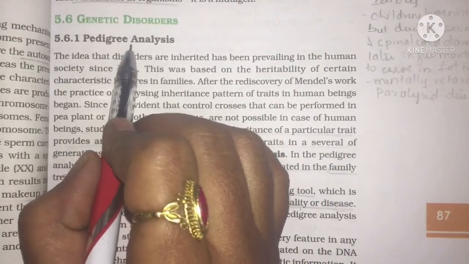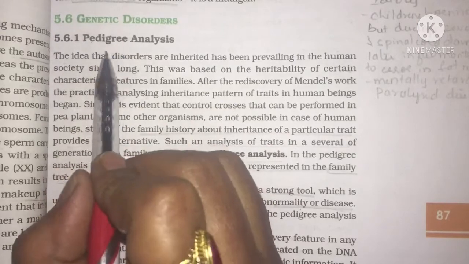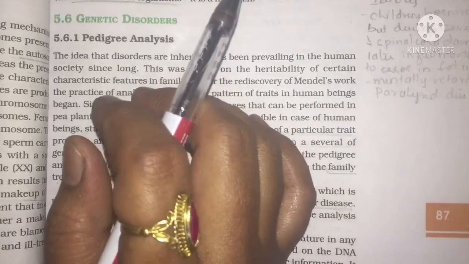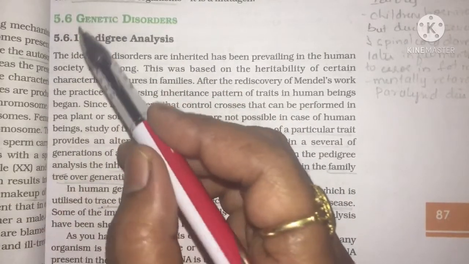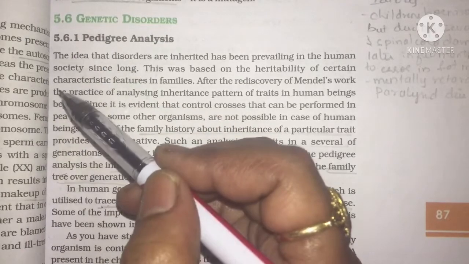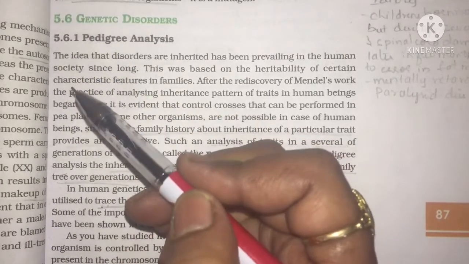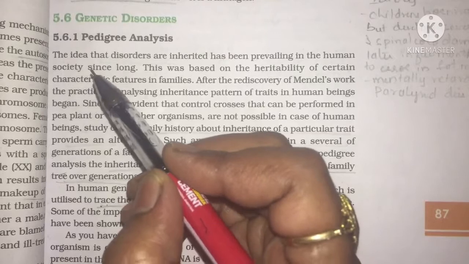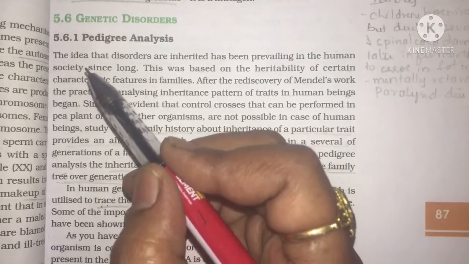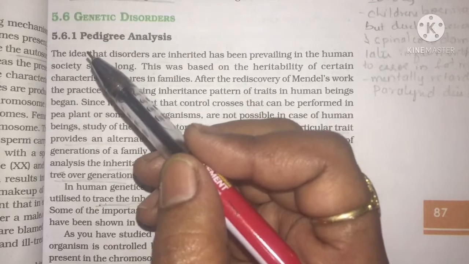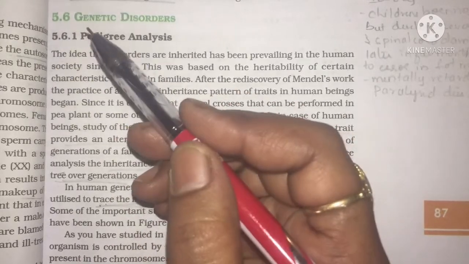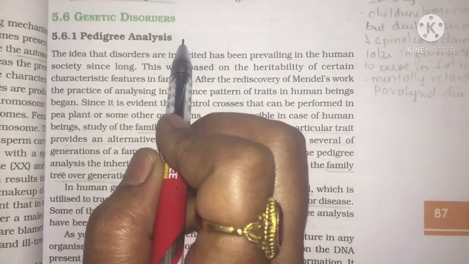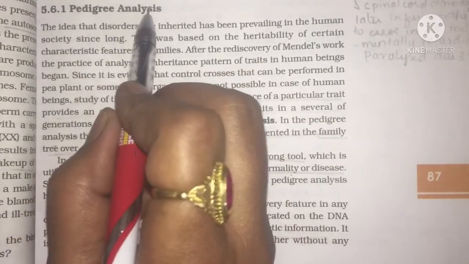Pedigree analysis is used to analyze diseases that have been transferred from parents to their children. Which disease can get transferred from father to son or daughter, or from mother to son or daughter. If someone in your family has one particular disease, then it has been inherited from the father, mother, great grandfather or grandmother. You can make it out by using this pedigree analysis. Hope you understood what this concept is about.